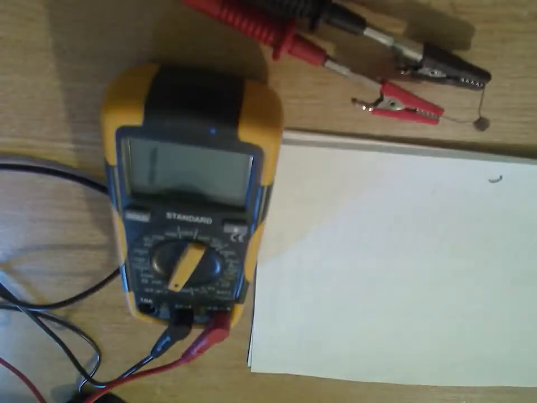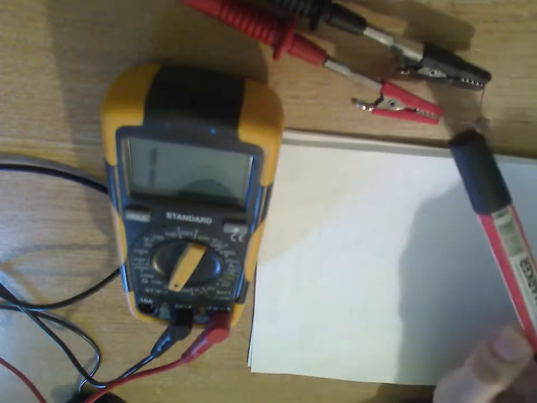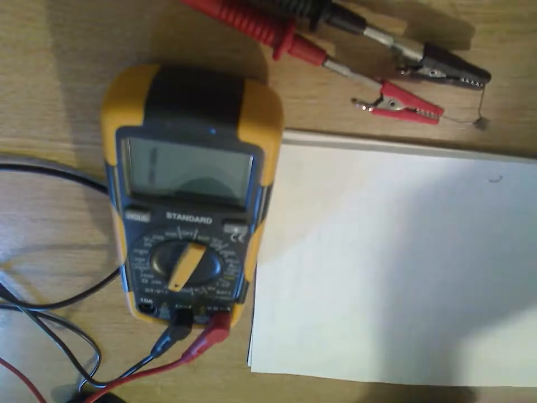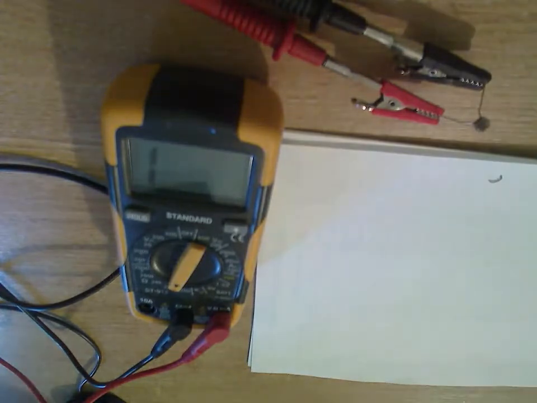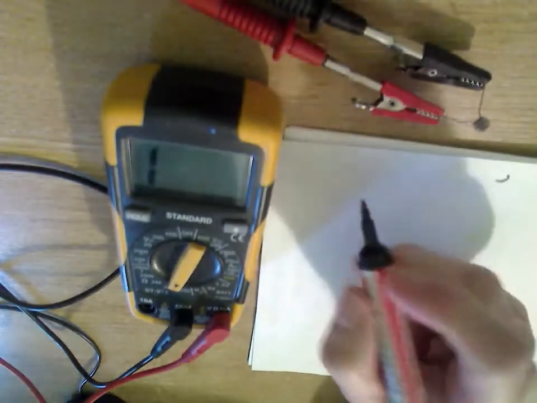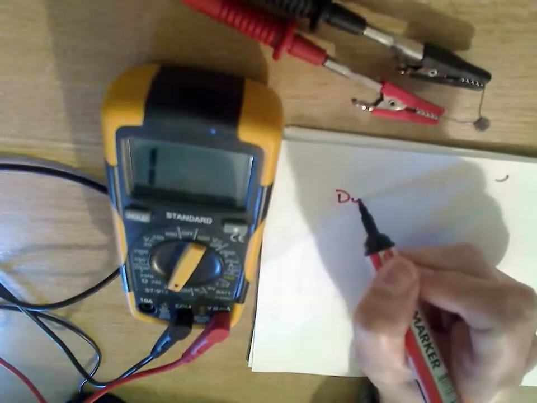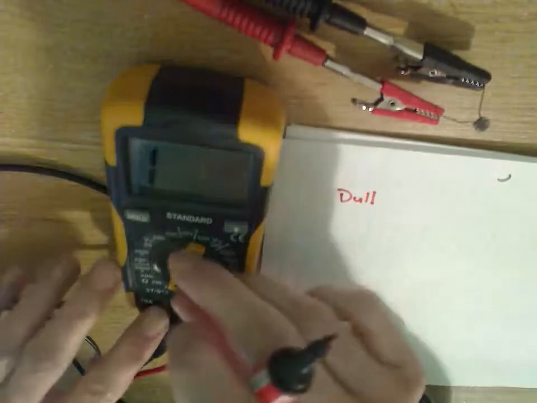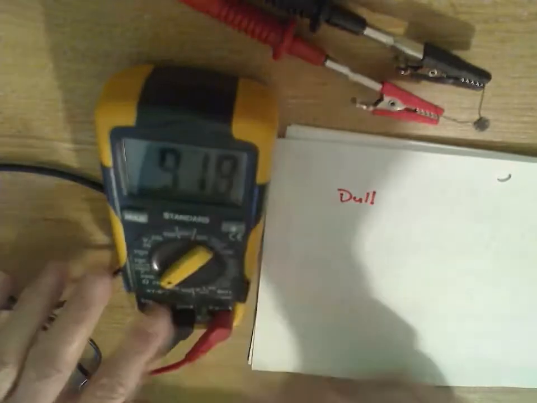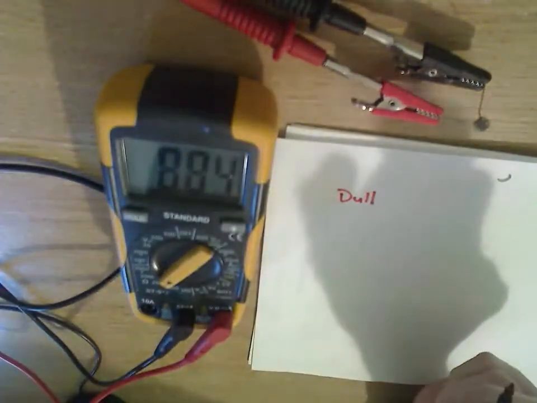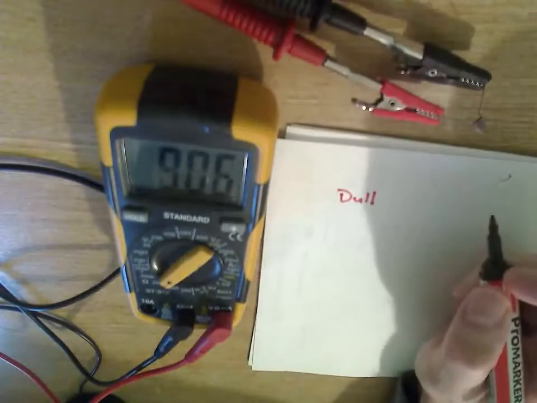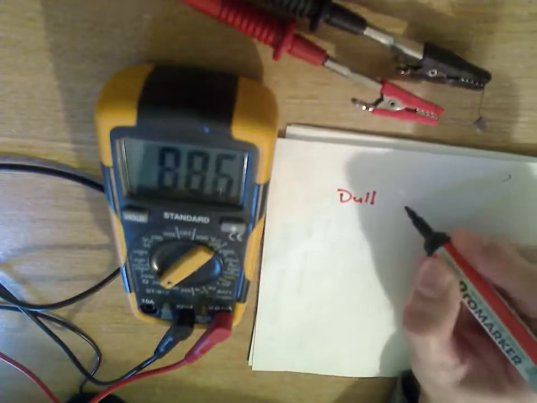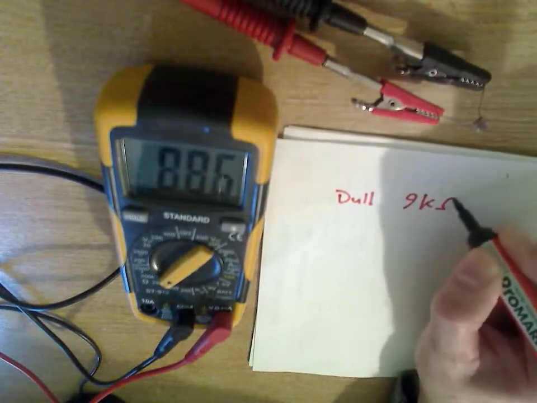Well, first, we notice that the photocell's resistance will change with the level of brightness. So let's just take some readings. We want dull light. This is dull light, and the resistance is, let's call it 9 kilo ohms.